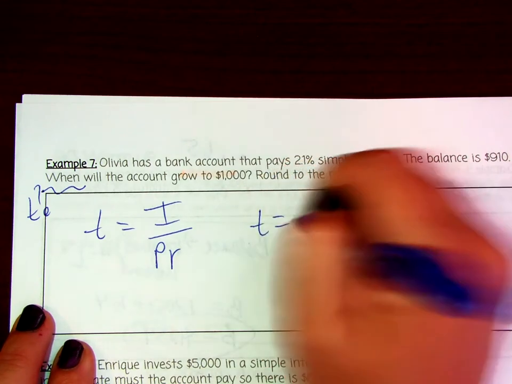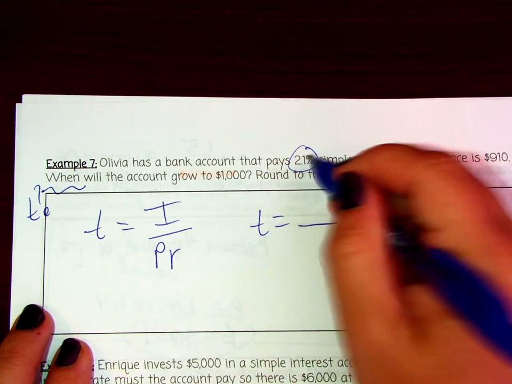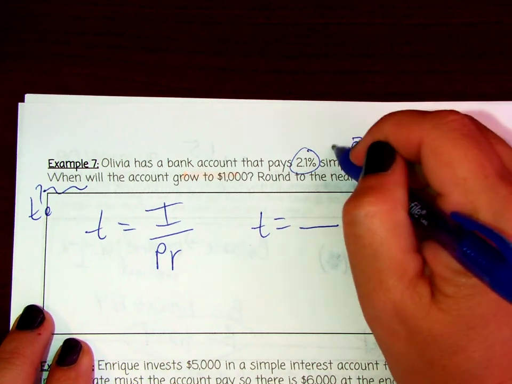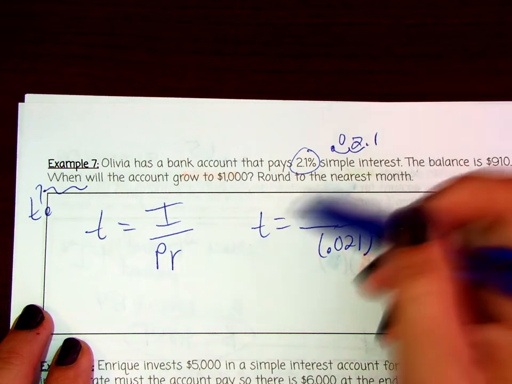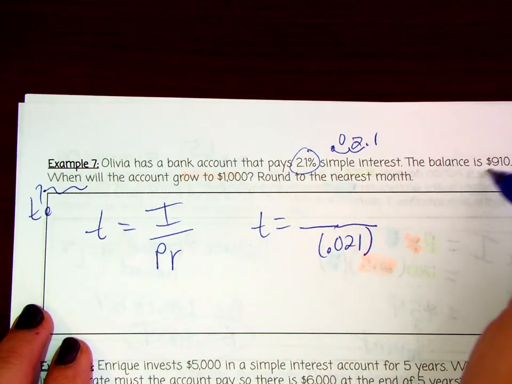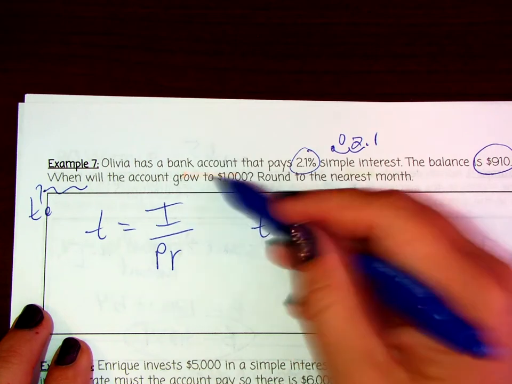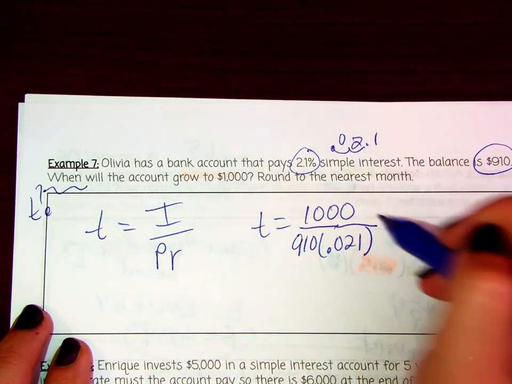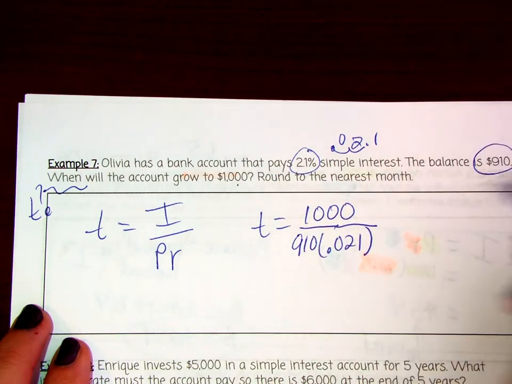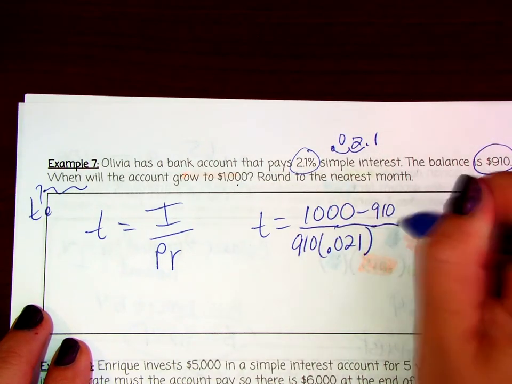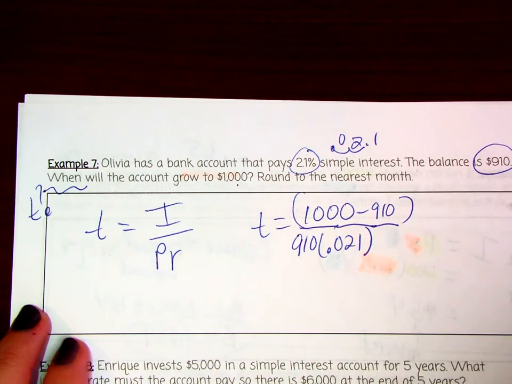So how long? So this time we take the rate of 2.1, bump the decimal twice, 0.021. That's going to go on the bottom. The balance is 910. That's my principal. And when will the account grow to $1,000? Oh, this is a sneaky one. $1,000 minus the 910. That's really only a $90 interest. See how they snuck that one in there?